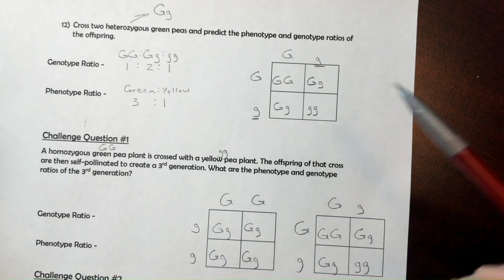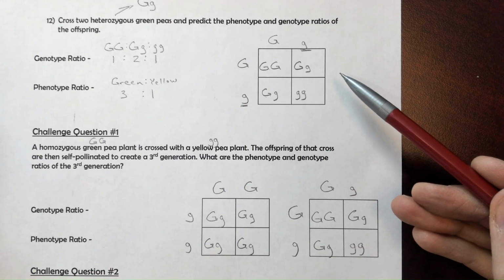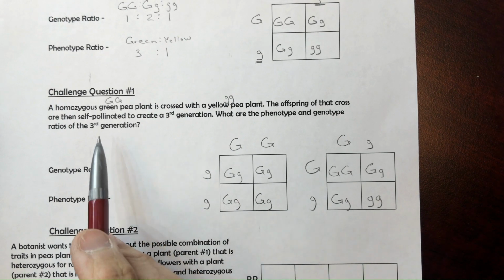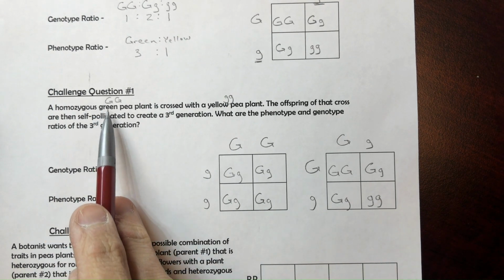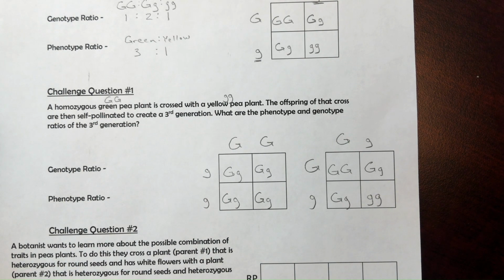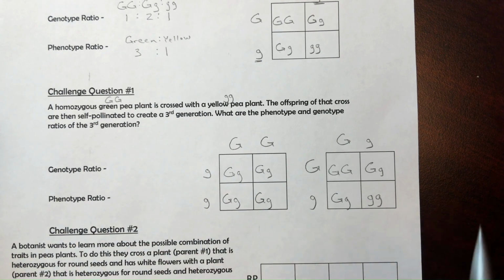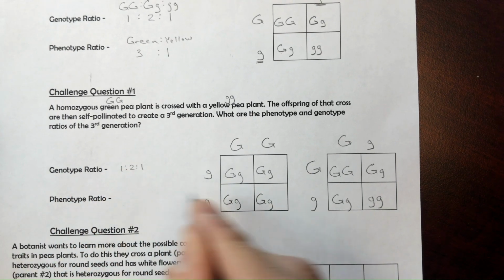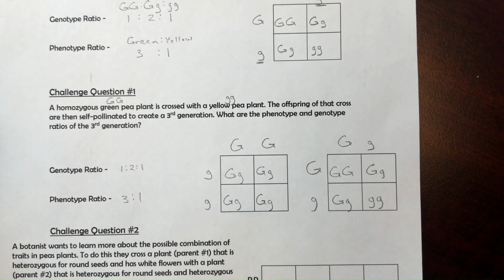And look, it's the exact same genotype and phenotype ratio as above. This time you were just given information about a grandparent generation, and then you were trying to figure out the grandchild generation. So it's a 2-step problem. So the genotype ratio again is 1 to 2 to 1, and the phenotype ratio is 3 to 1.